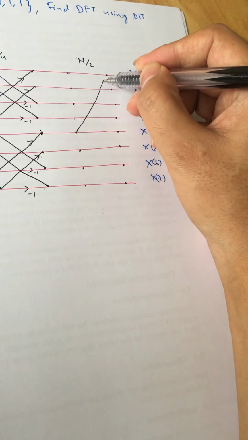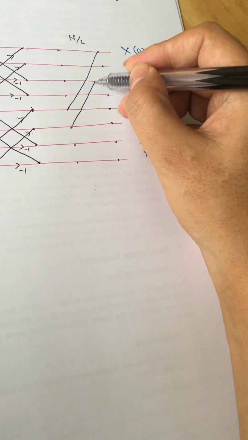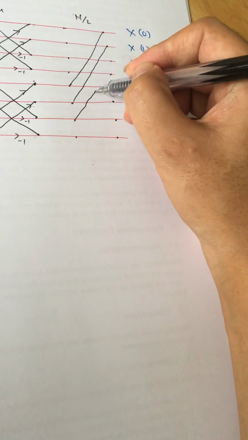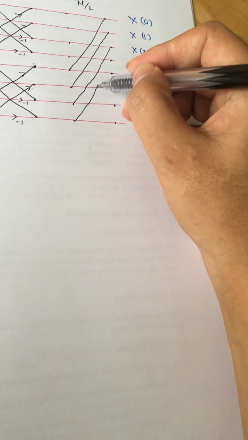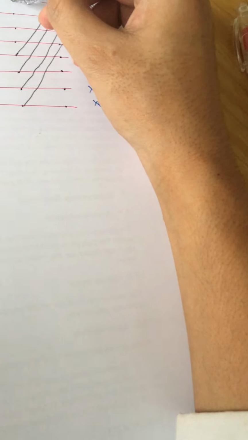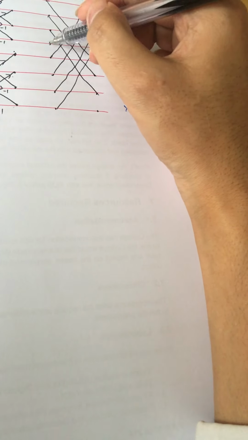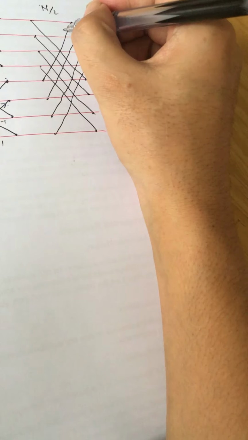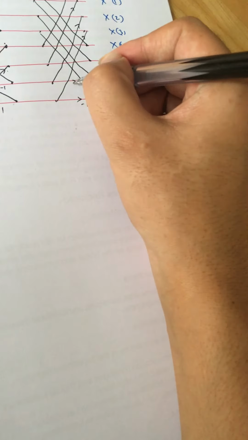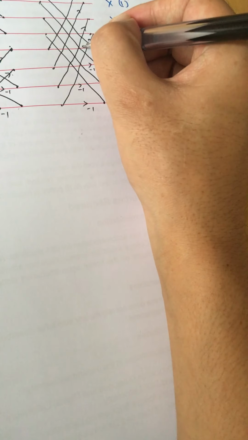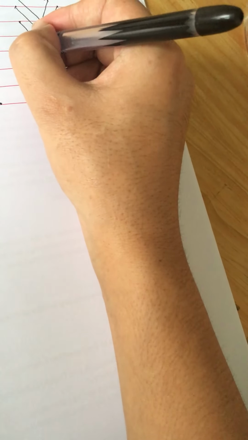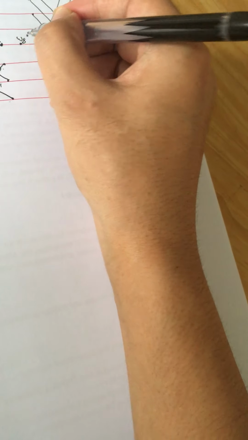Then this should be connected over here. Again you have to give an arrow mark, and this should be -1. The twiddle factors out here are omega 8 raised to 0.